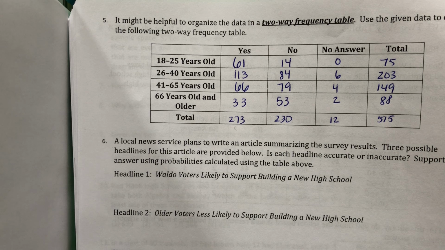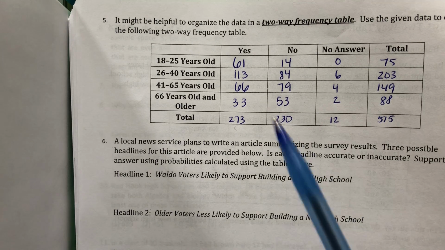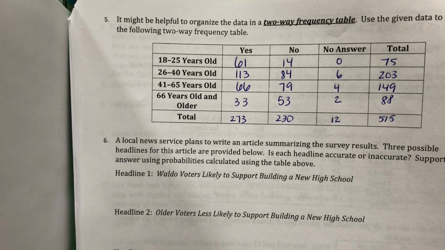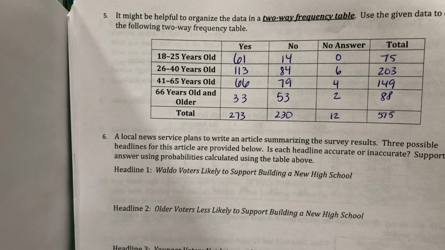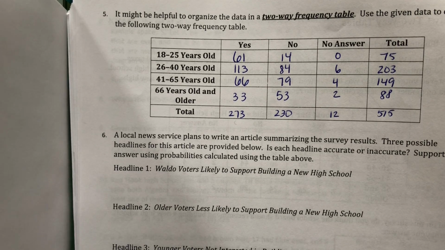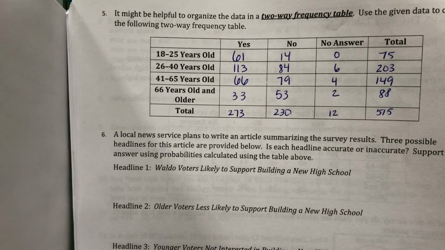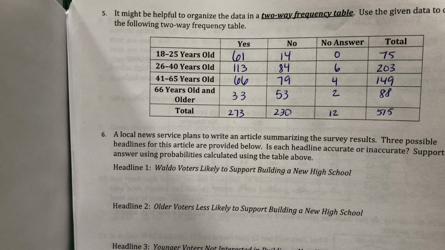So this is the result of a vote on whether or not we're going to build a new school building. Given that this is given information, you wouldn't have to come up with that on your own. A two-way table is just a way to organize information to make it easier for people to read and understand. A two-way frequency table takes a look at two variables, in this case a yes and a no, for example. So what we're going to do now is answer questions below based upon this table.